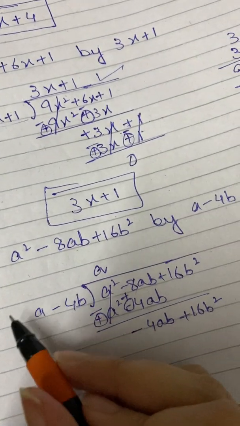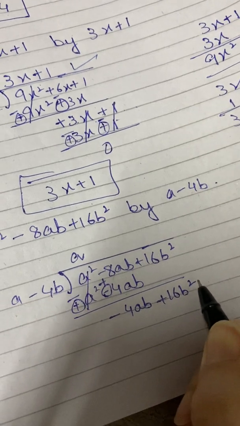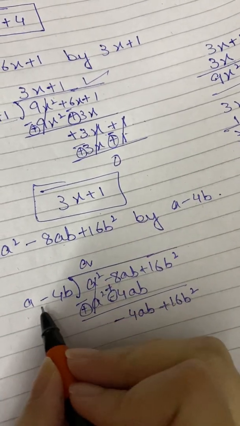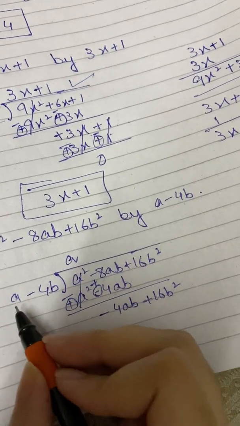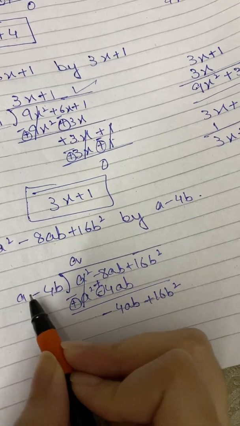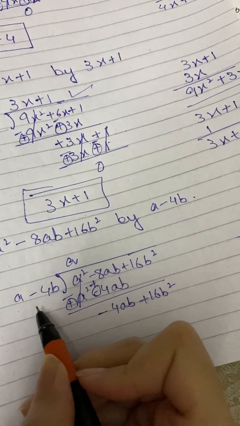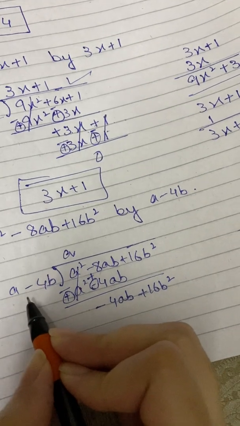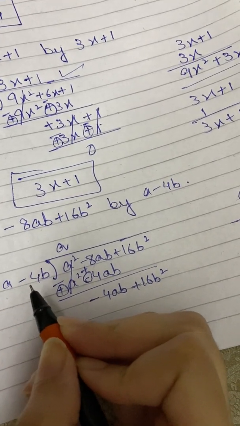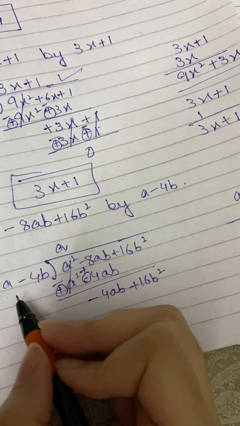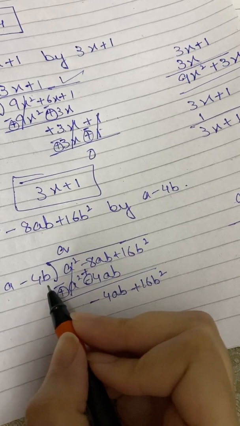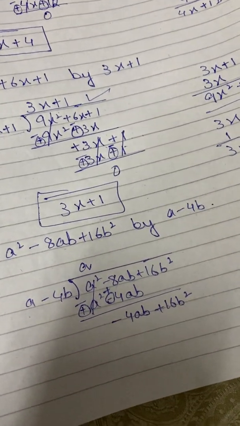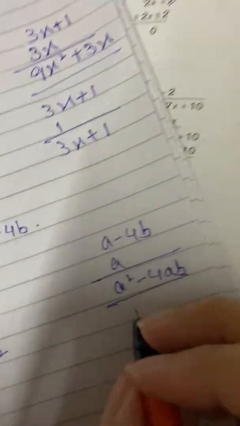Now we have to make this polynomial minus 4ab plus 16b square. So what term should be multiplied by this divisor to get 4ab? It is so obvious that we will multiply by 4. When we multiply it by 4, it will be 4a minus 16b. But we need b and b square as well. So we will multiply it by 4b. Sorry, not a, we will multiply it by 4b simply. So just check it.